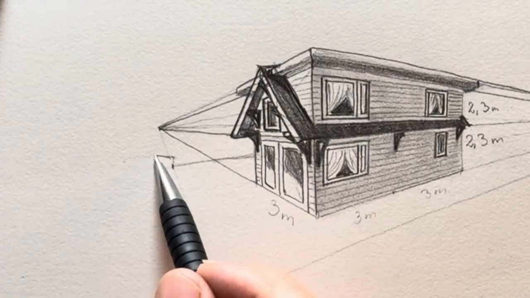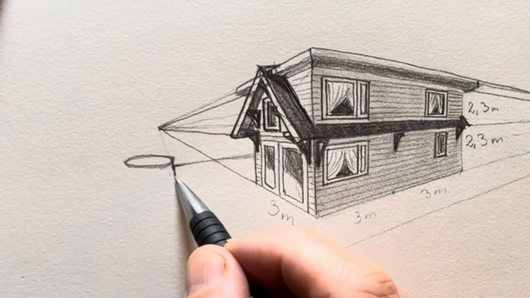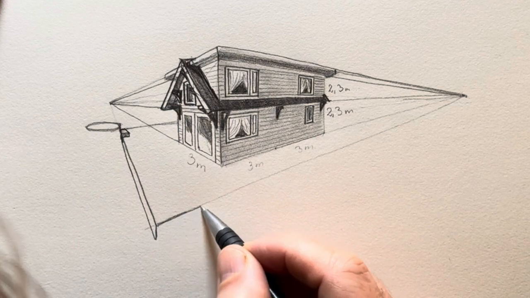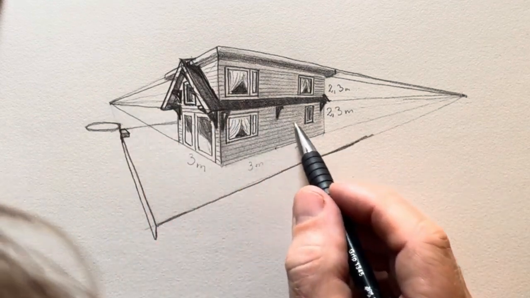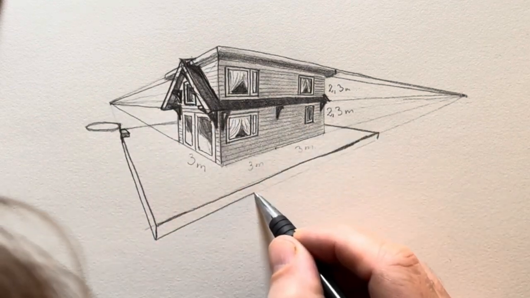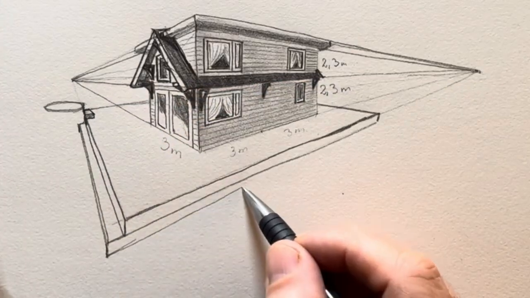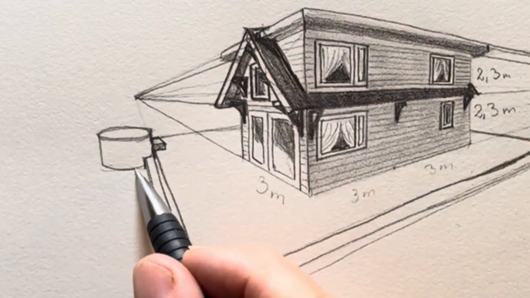For a small mini house, it's always useful to have a large terrace. It gives plenty of extra space, especially if you're expecting guests. An added bonus is the hot tub at the edge of the terrace. Of course, the terrace also needs to be drawn using the 2 vanishing points, so it stays in perspective with the rest of the house.